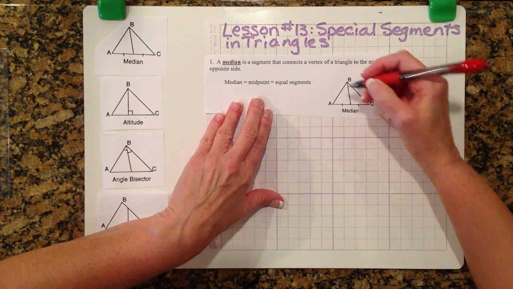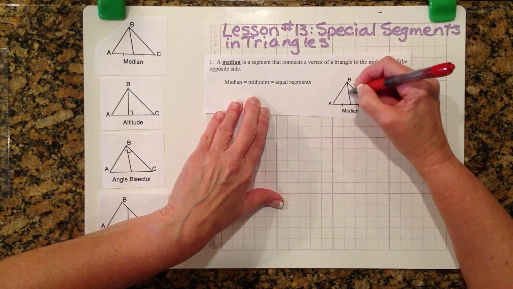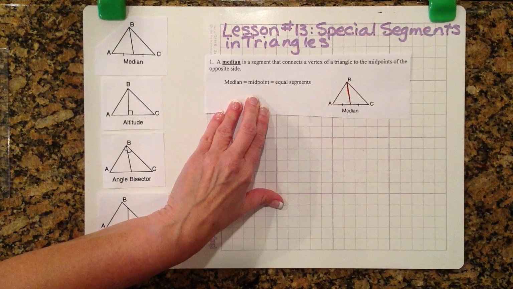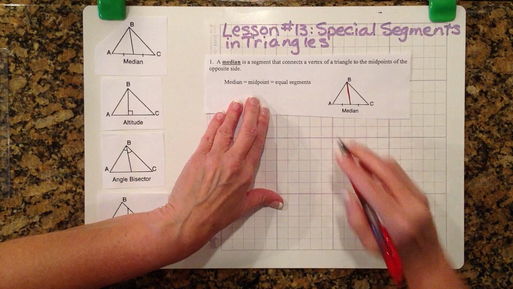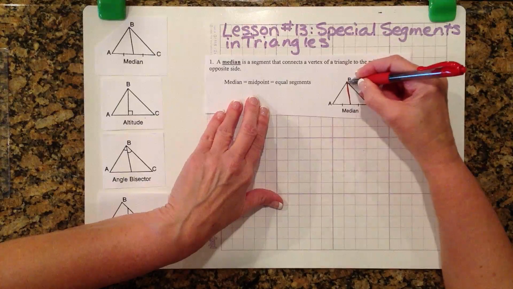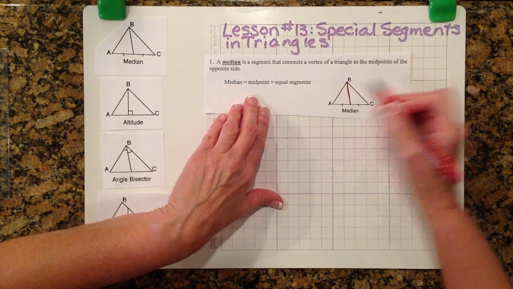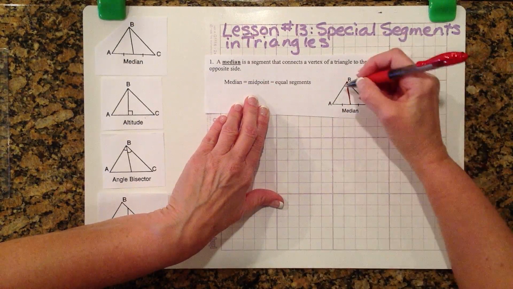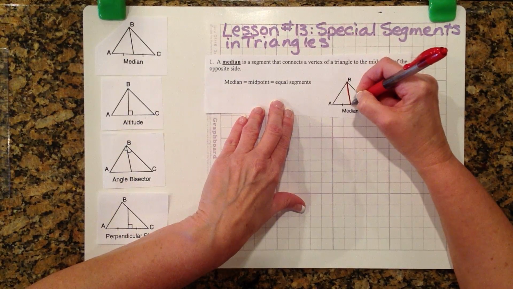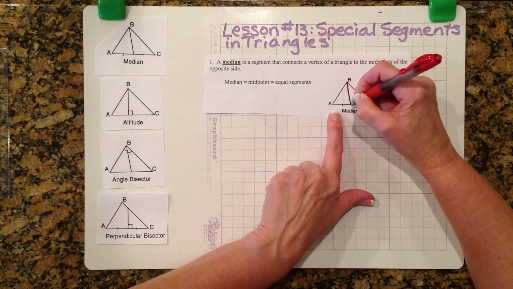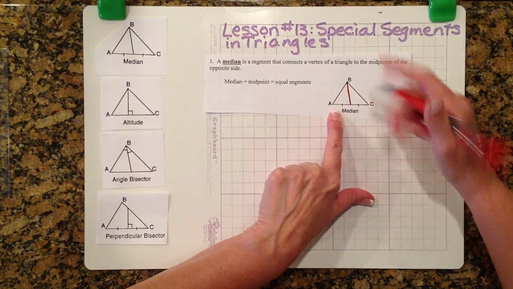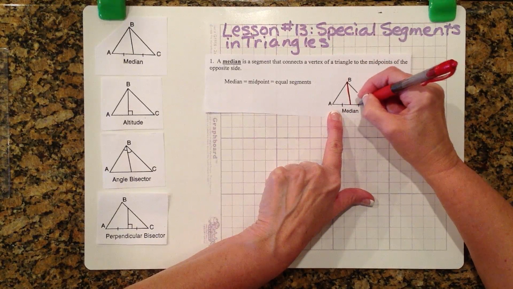A median is a segment. So this is our median right here that I'm highlighting in red ink. That is what we're trying to discuss today. And it connects the vertex of a triangle, see there's a vertex right there, B, to the midpoint of the opposite side. So I'm going from B, which is our vertex, down to the opposite side. And what it does is this line cuts this line segment AC into 2 congruent parts.